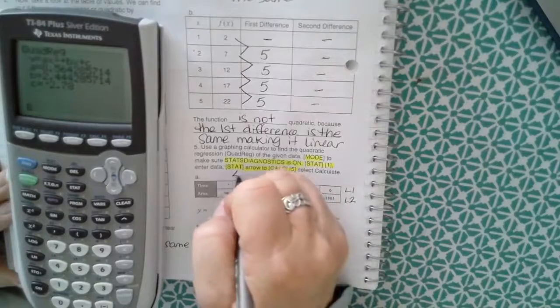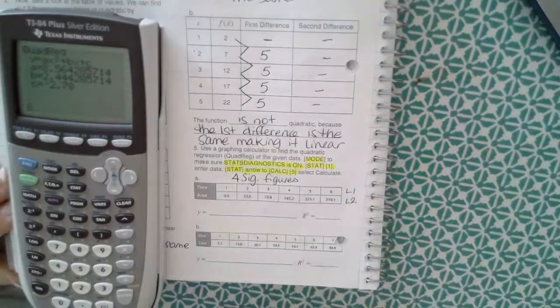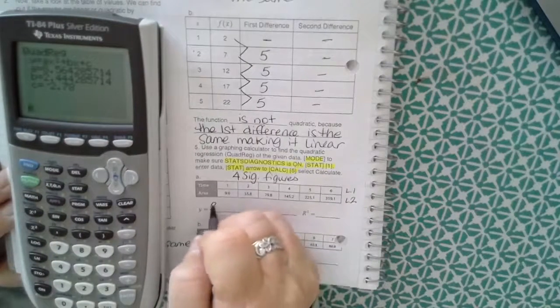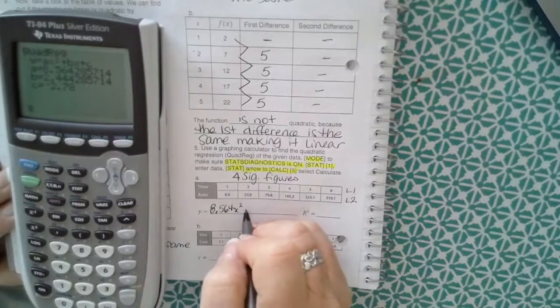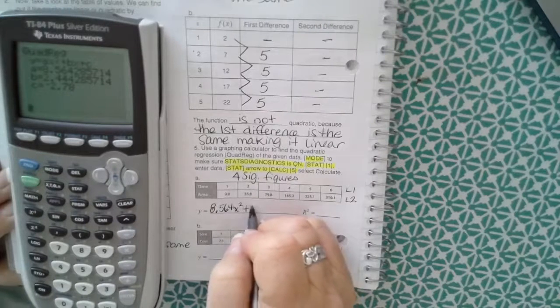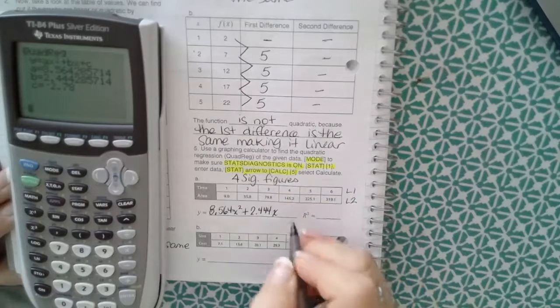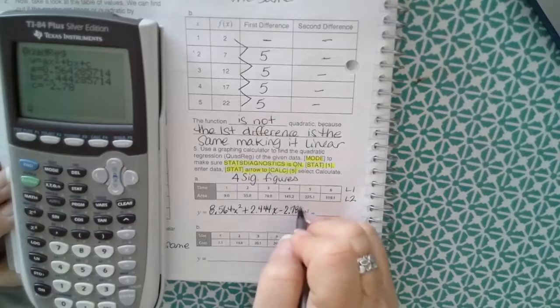We're going to do everything in 4 significant figures. It doesn't say that, but we're going to use 4 significant figures. So when I write it, I'm going to get 8.564x squared plus 2.444x minus 2.780.